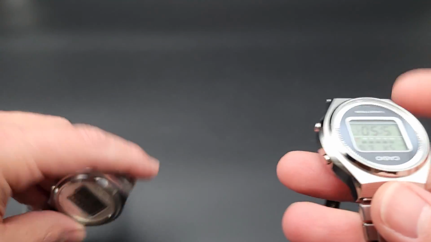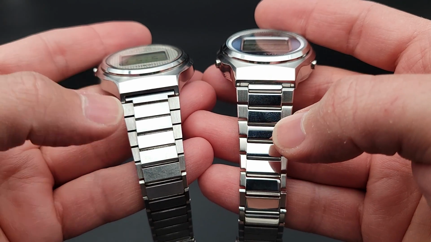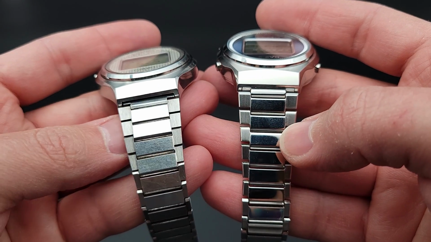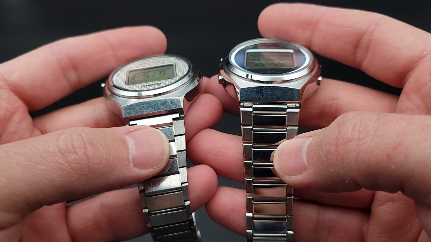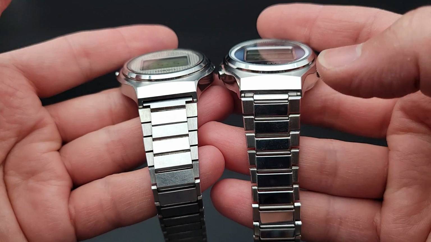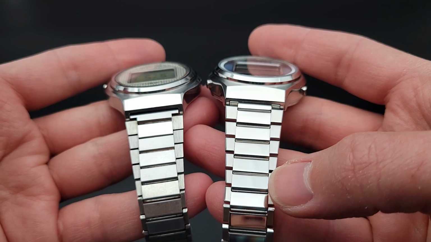But they did also match the bracelet finishing pretty well. This one is 50 years old and very well worn, but these were originally polished with brushing on the side, and that's what they've reproduced here.